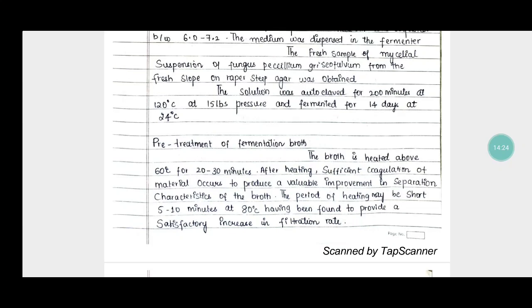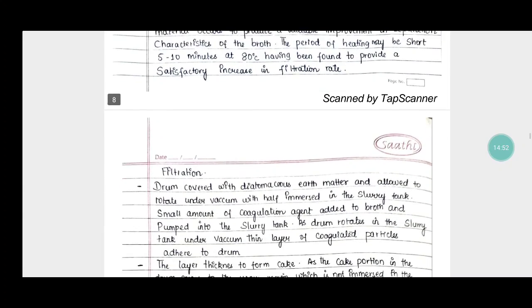For the pre-treatment of the fermentation broth, the broth is heated above 60 degrees for 20 to 30 minutes. After heating, sufficient coagulation of material occurs to produce a valuable improvement in separation that is characteristic of the broth. The period of heating may be short, 5 to 10 minutes at 80 degrees Celsius, which has been found to provide a satisfactory increase in the filtration rate.